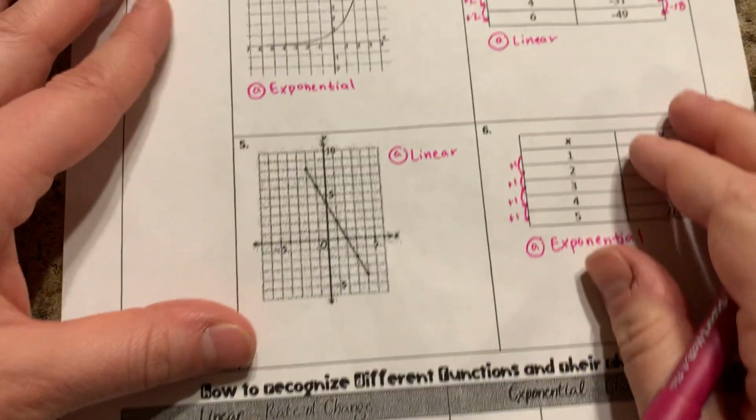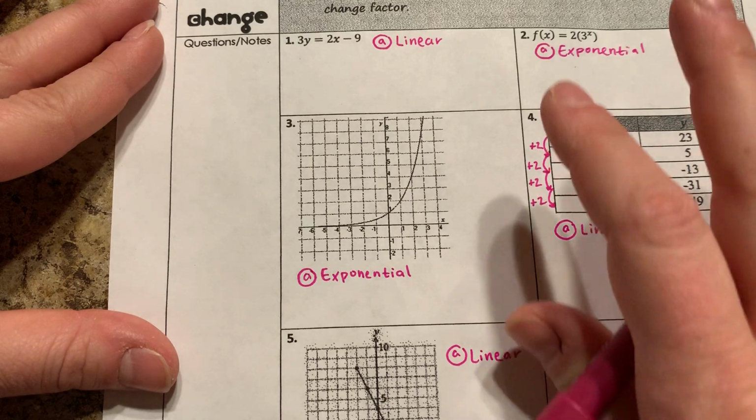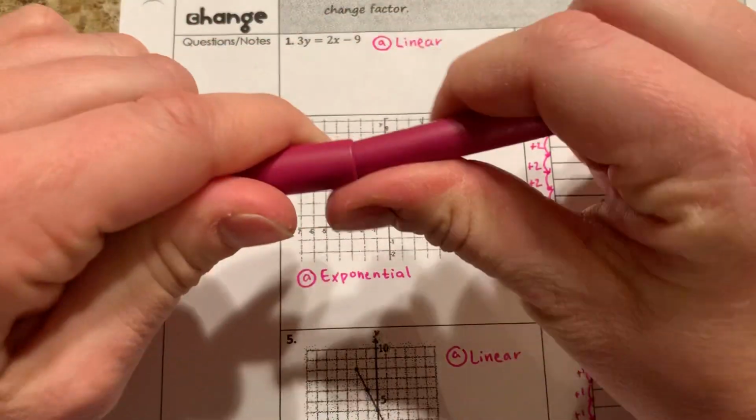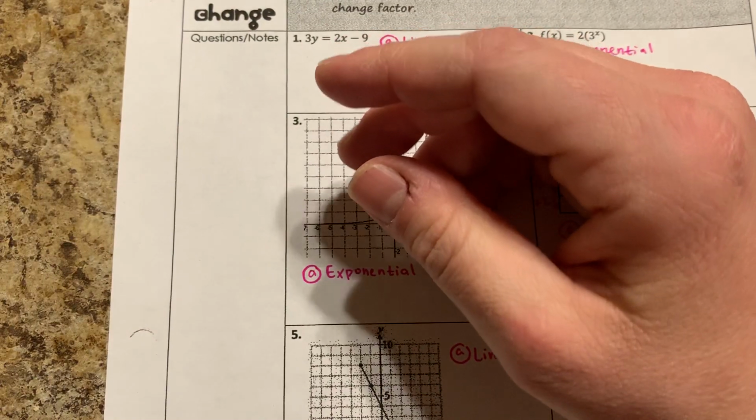All right, so we did part A for every single problem. Over here in the question/notes, I'm gonna write a little note to myself.